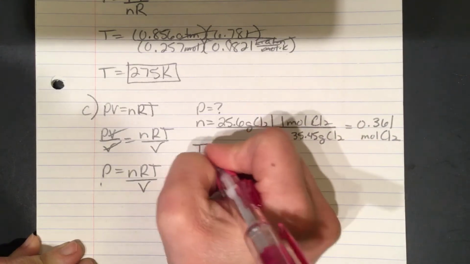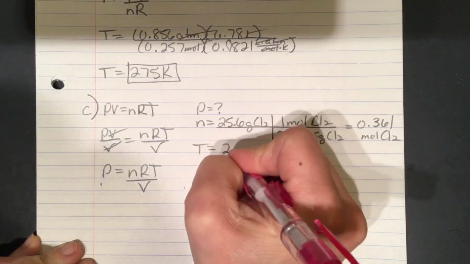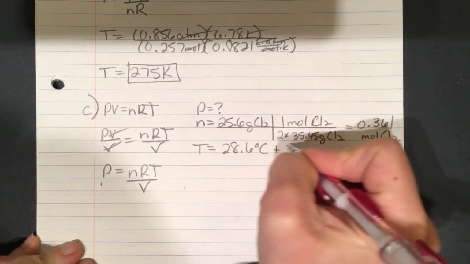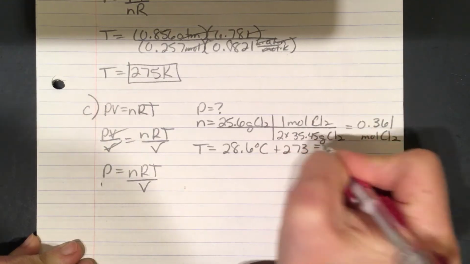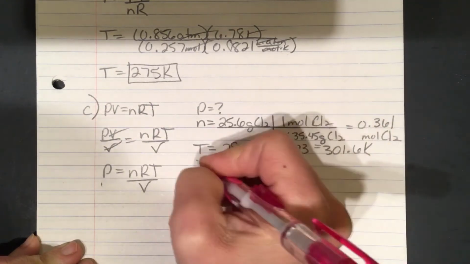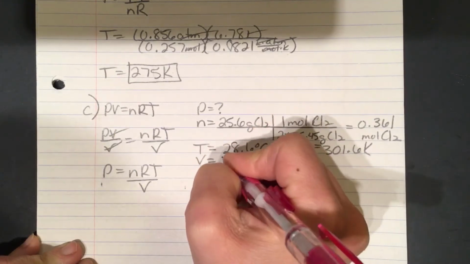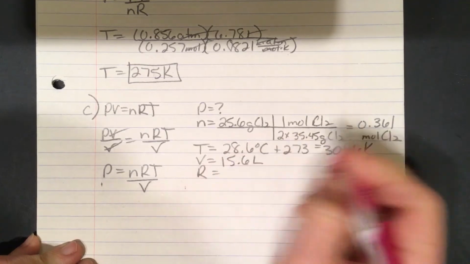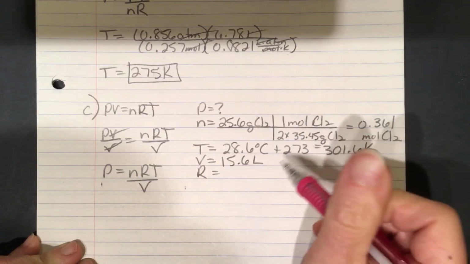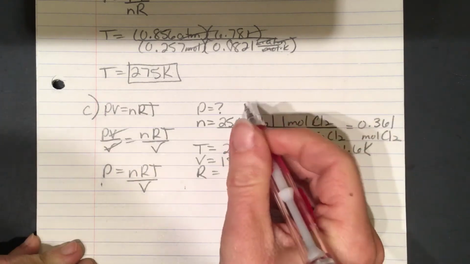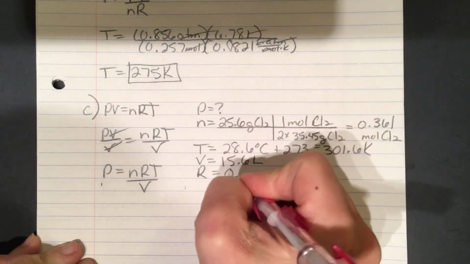Temperature is 28.6 degrees Celsius plus 273, which is 301.6 Kelvin. Volume is 15.6 liters. So my R value that I'm going to choose is the one with atmospheres, because if I have a choice, that's what I use.